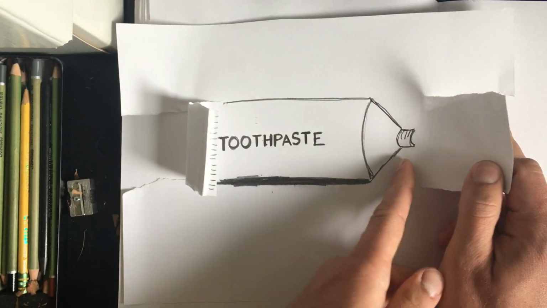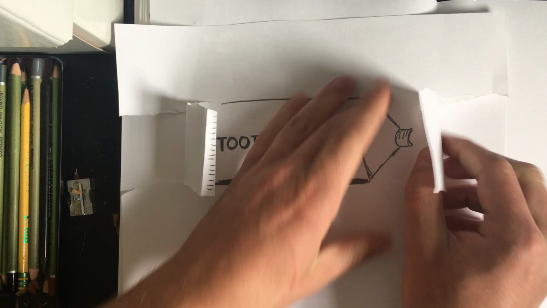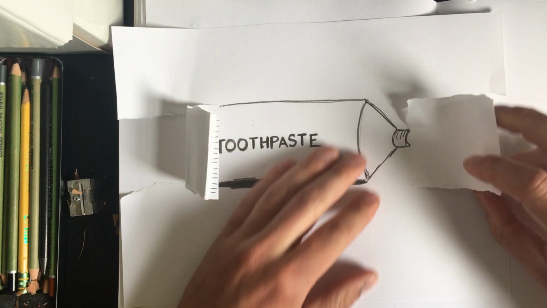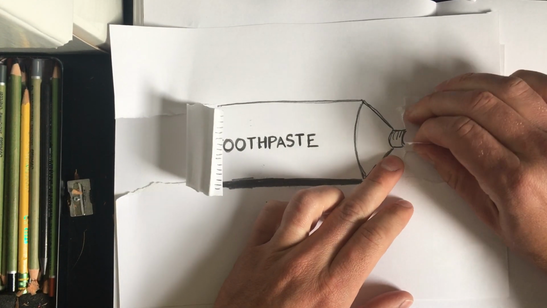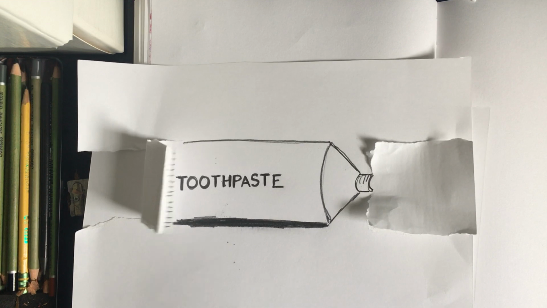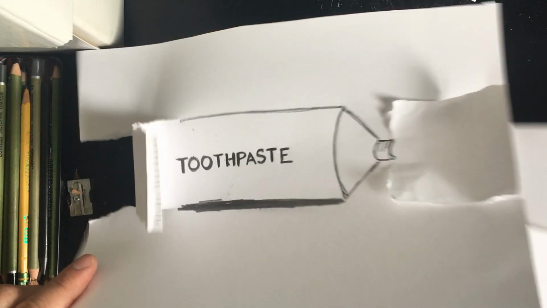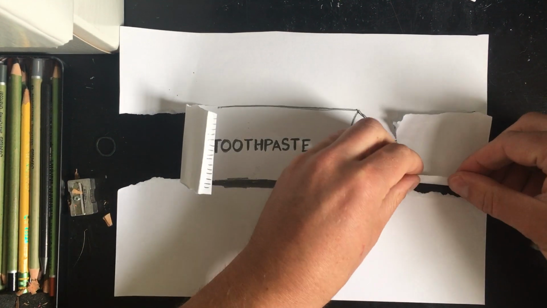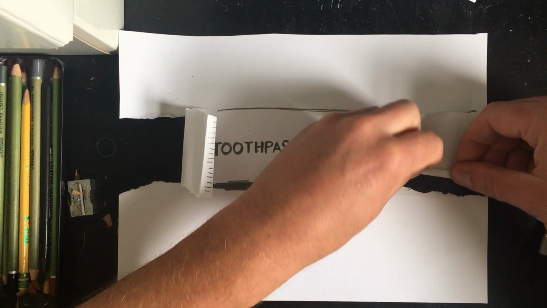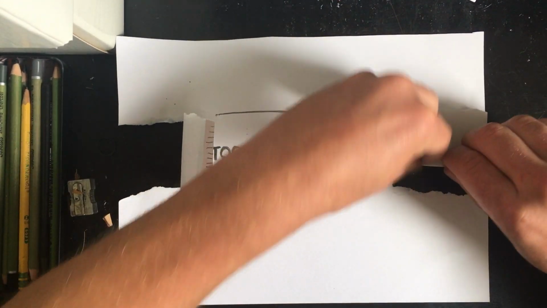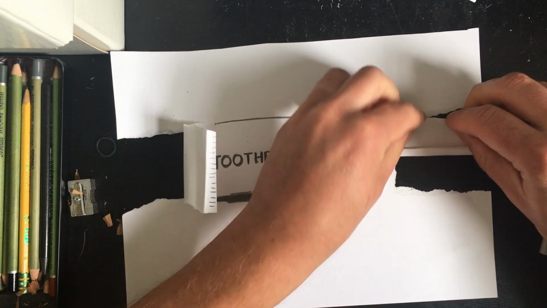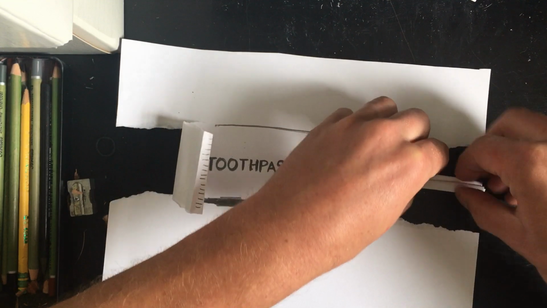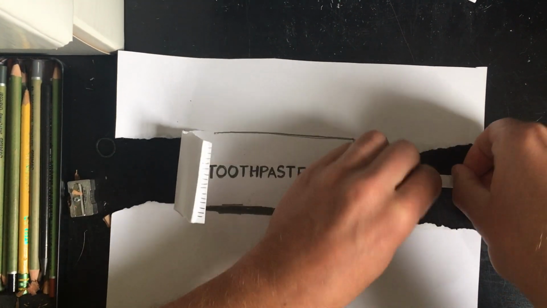Now, once I get it lined up with the top of the toothpaste tube, I want to go down, up. Do not tear all the way through. It doesn't really matter if you do. I'm gonna actually move my book so you can see what it looks like easier. But I want you to crinkle and really twist the paper together so that it looks like, isn't that cool?